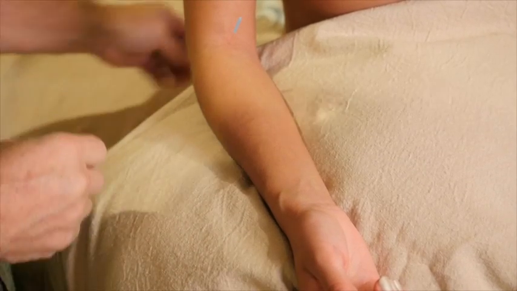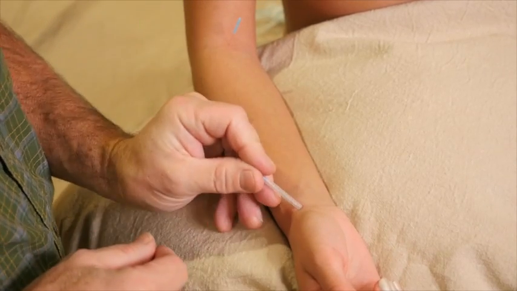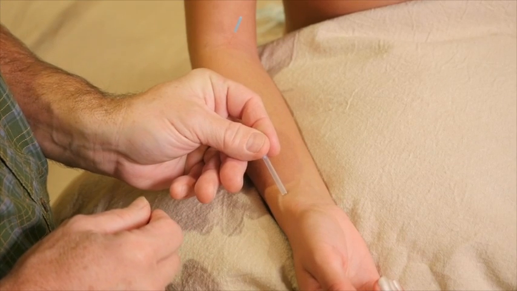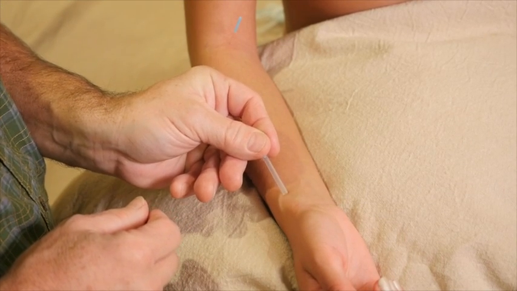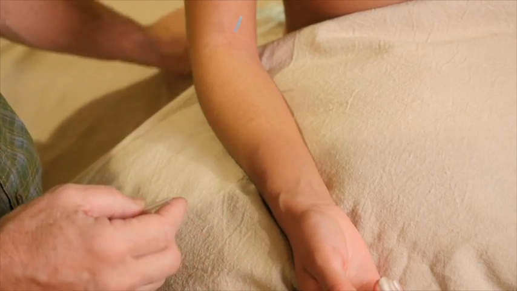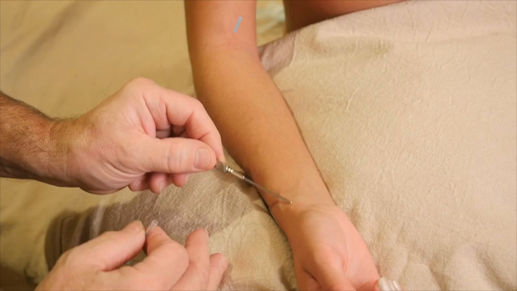Lung 9 is located at the wrist crease on the radial side of the radial pulse. Lung 8 is 1 sun proximal to the wrist crease on the radial side of the radial pulse. And lung 7 is actually off the line. So this line from lung 9 to lung 5 is the lung meridian.